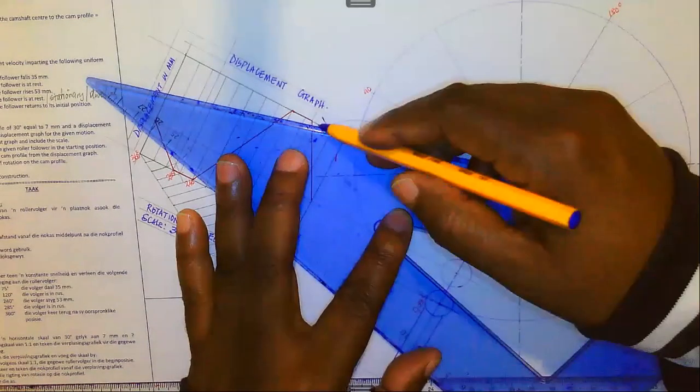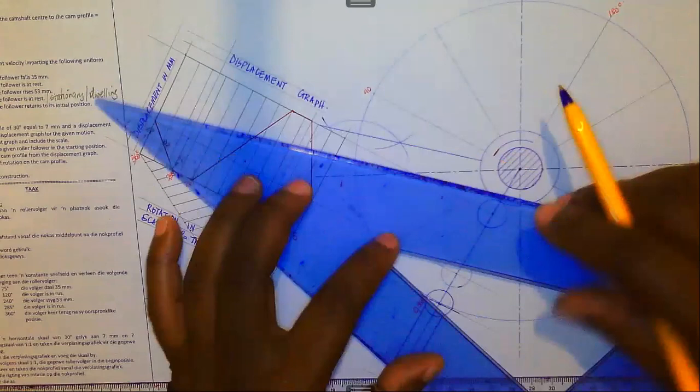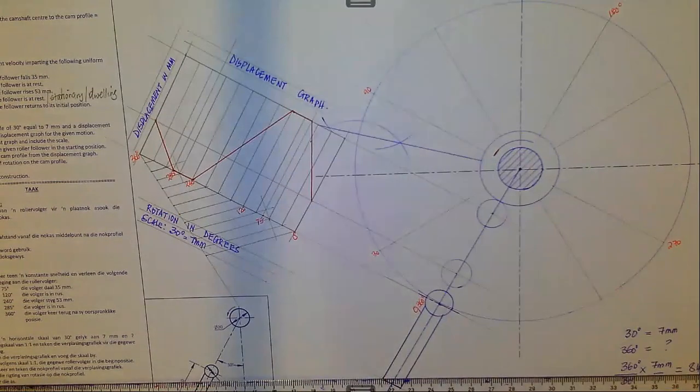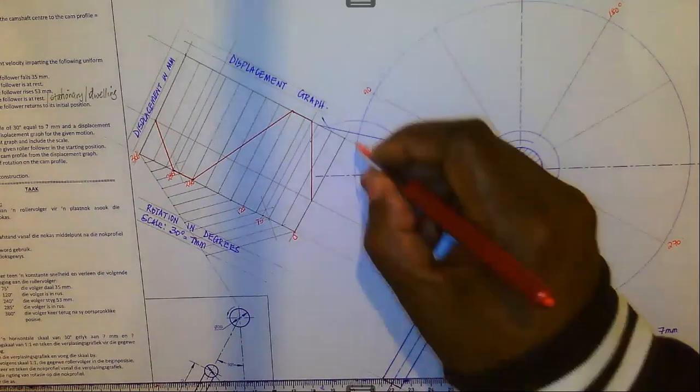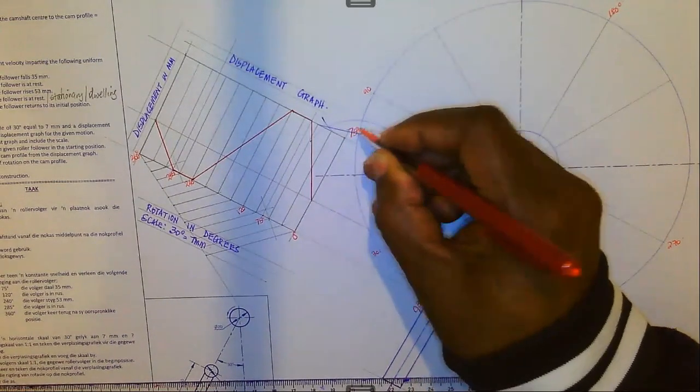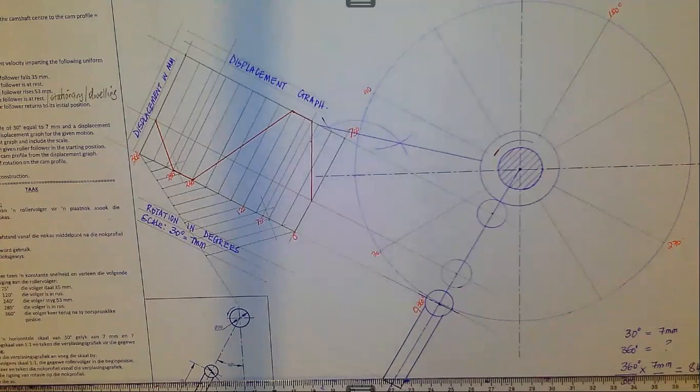And take this one all the way. So there is 30, 60, and there is 75 degrees. Where else do we have something? 75 to 120, then 240 to 285.